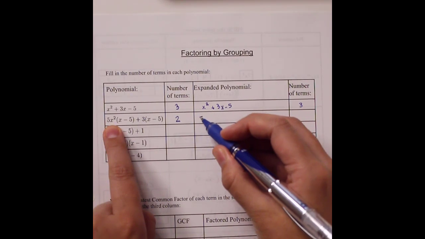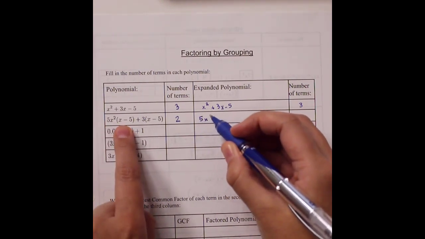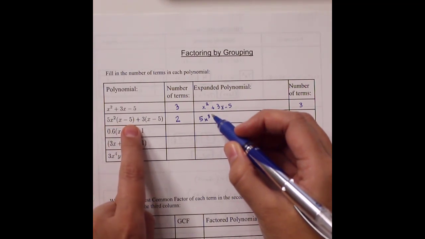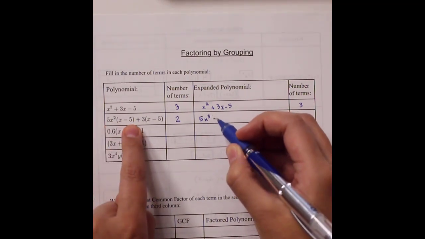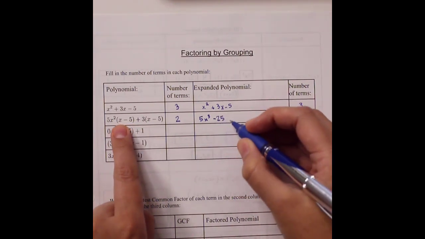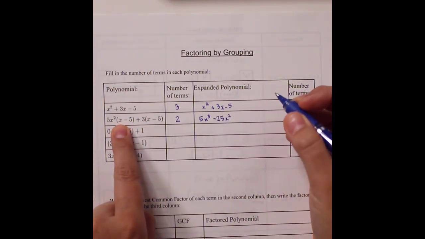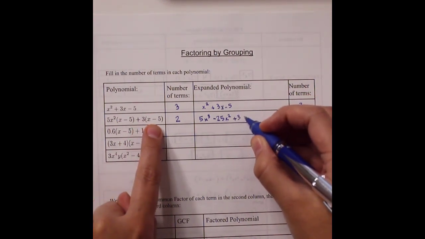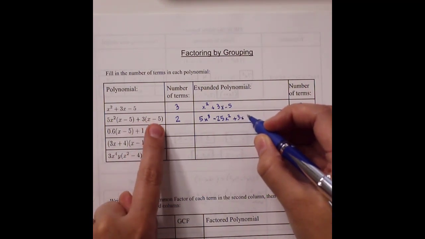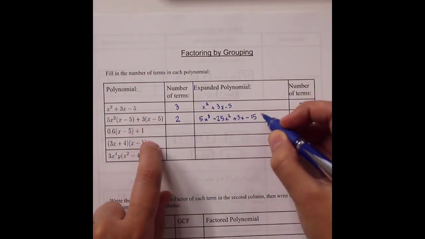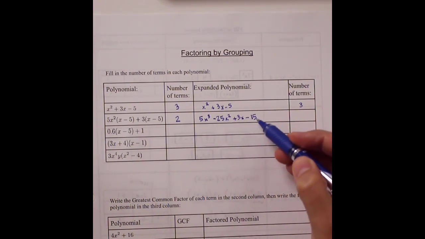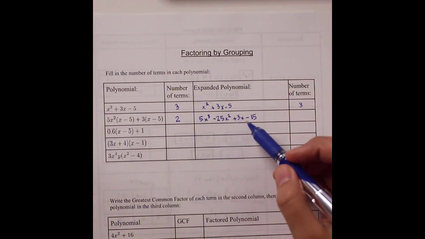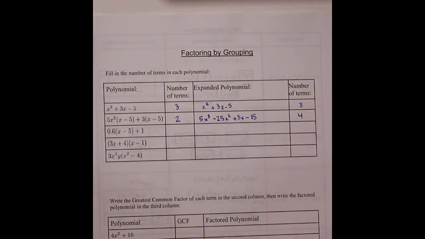So this becomes 5x to the third when I times it by x. And then if I times it by the minus 5, this becomes negative 25x to the second, or x squared. And in the back here, distribute the 3. Plus 3x, and then 3 times negative 5 is negative 15. And so none of these terms can combine. There's no like x squareds here and somewhere else. So none of these combine, so there's 4 terms when we expand.